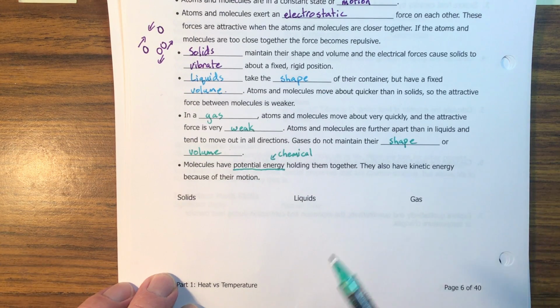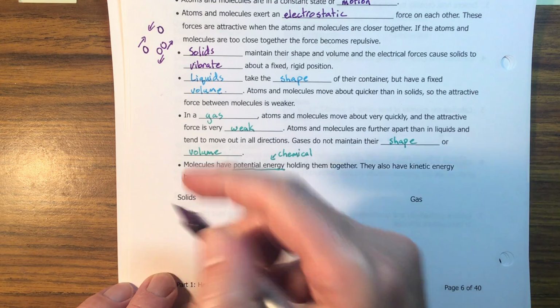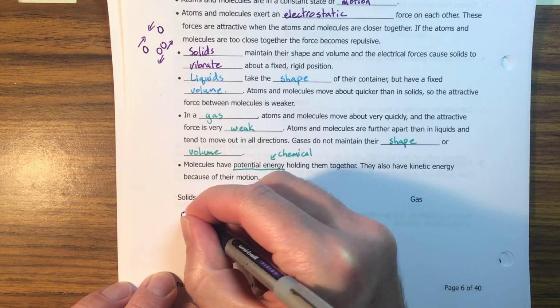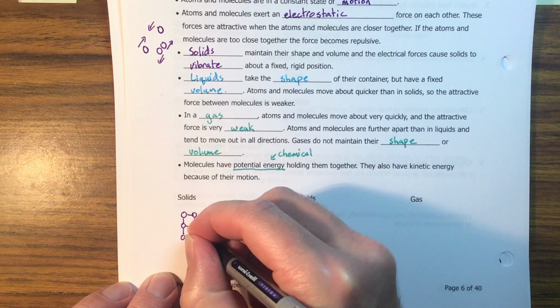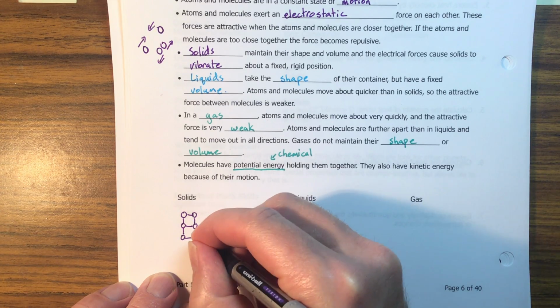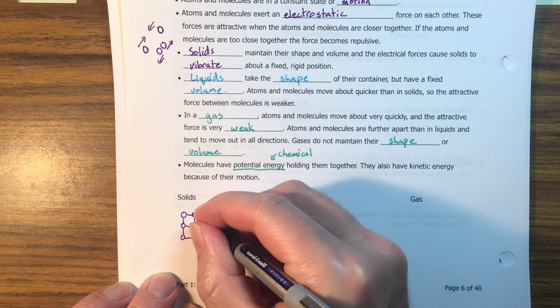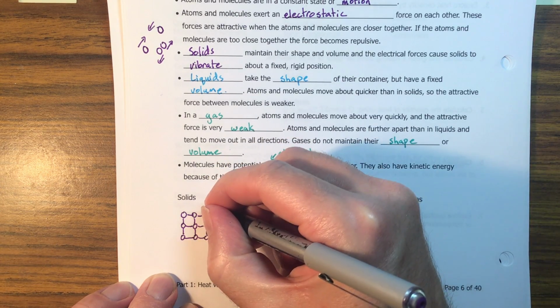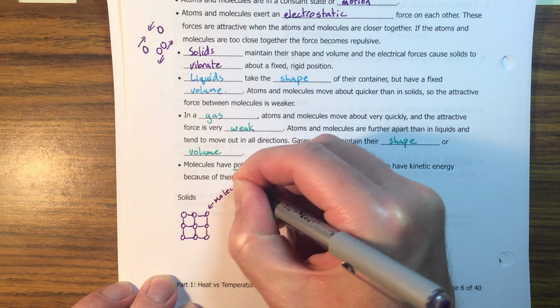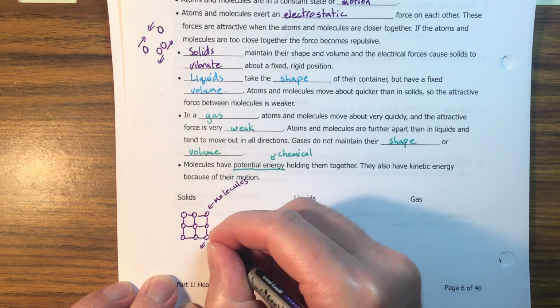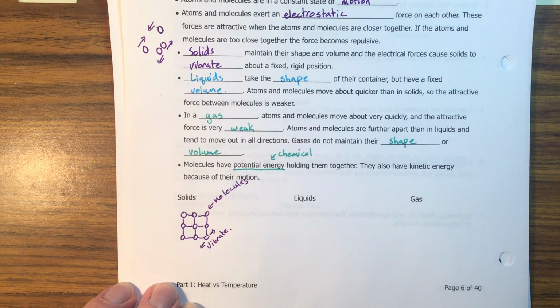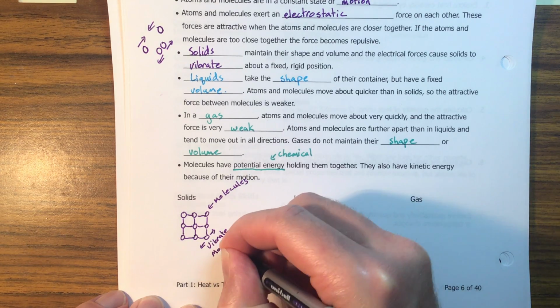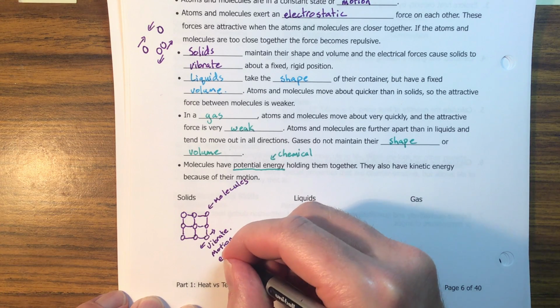So let's draw a little picture of solids, liquids, and gases. So we've got some solids here. Now solids have the molecules all joined together. So I'm just going to draw a solid. And all of them are joined together with chemical bonds. So these here are molecules. And the molecules vibrate back and forth. They're stuck in their spot, but they vibrate. And this vibration is a motion which has energy, kinetic energy.